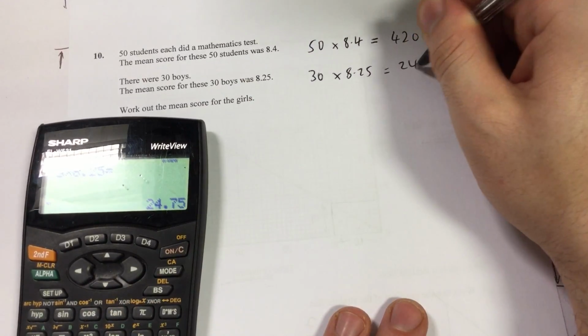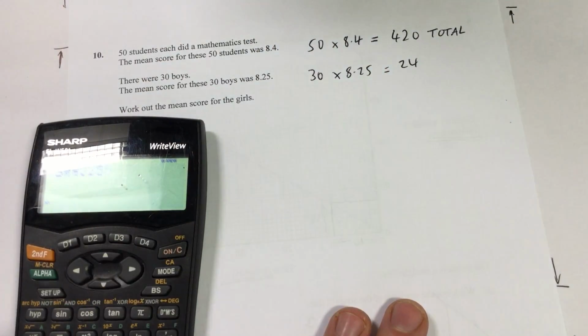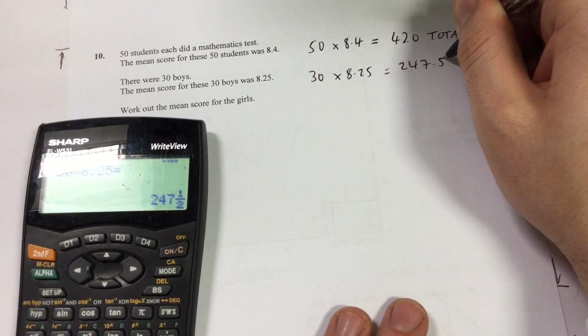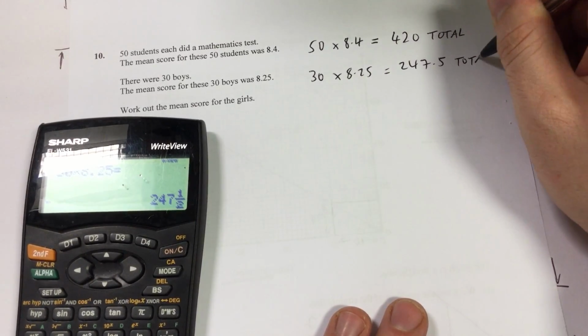I've got 24. Sure, that's not right. No, it's not right. I did this when I practiced it. I've got the zeros. It's 247.5. That's the total for the boys.